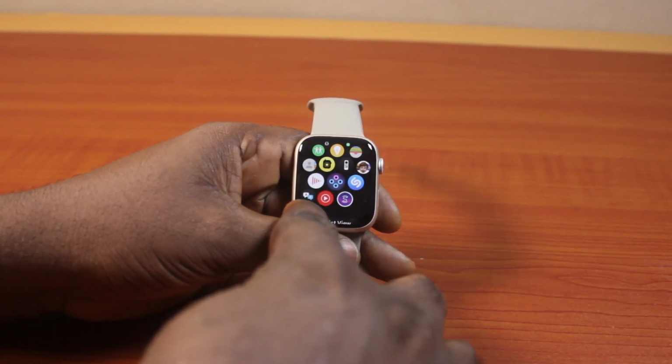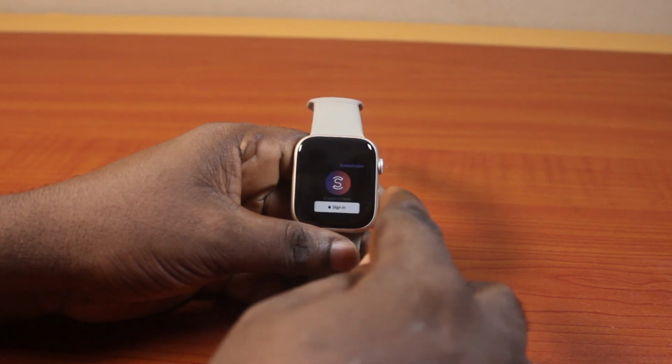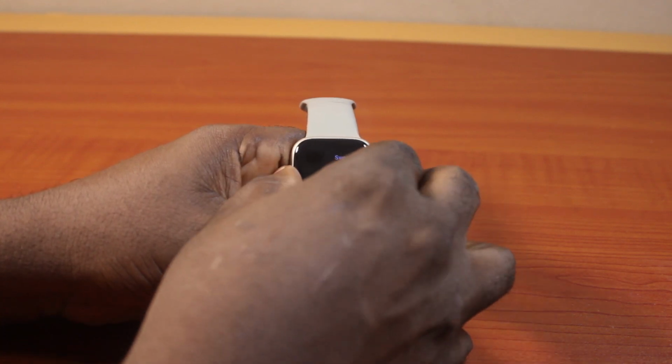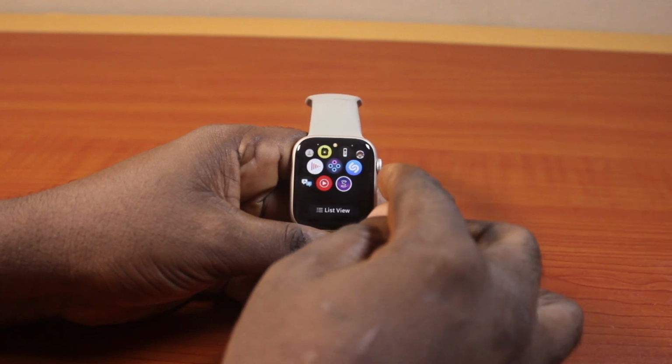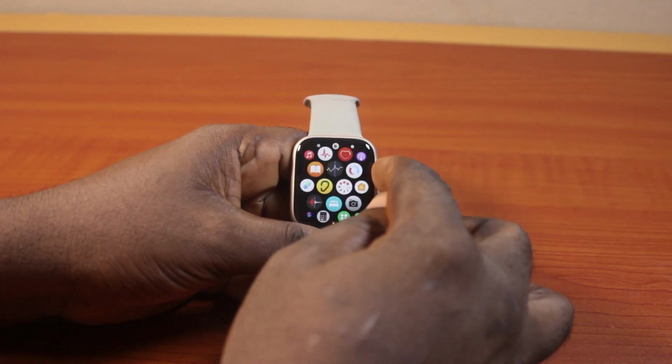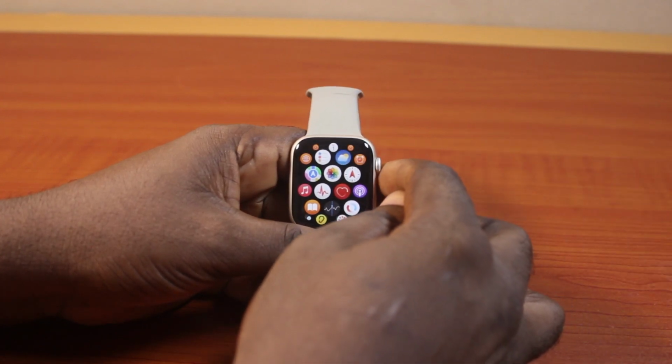As you can see, I installed this application manually, which is the SweetCoin application, on my Apple Watch Series 9. And in this video, I'm going to show you how you can uninstall or delete any application from your Apple Watch Series 9 permanently.